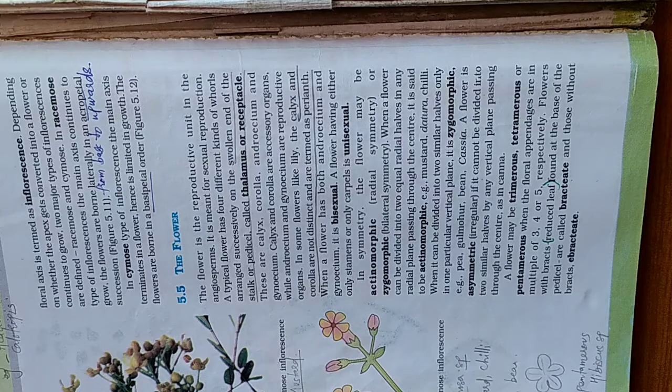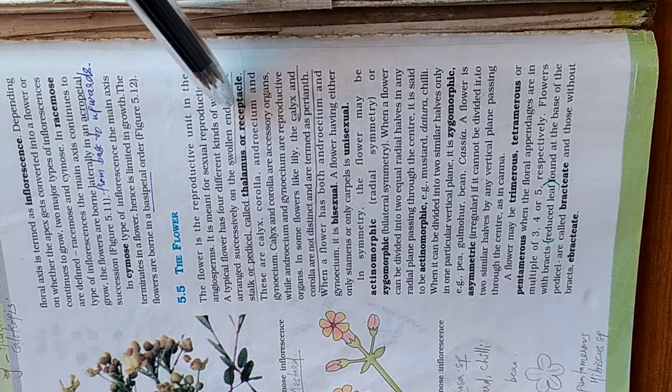Then the other thing is that flowers may be unisexual or bisexual. If the flower has only the carpels or only stamens, then we say it is a unisexual flower. Flowers may also be bisexual generally, like in hibiscus. Both androecium and gynoecium are present, so the flower is bisexual. So this is about the 4 whorls of the flower: calyx, corolla, androecium and gynoecium.